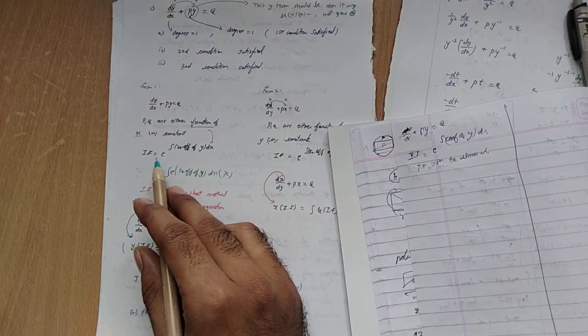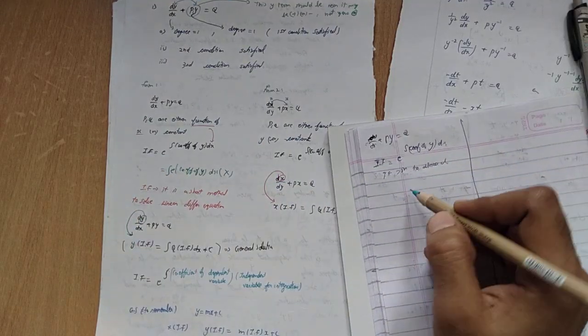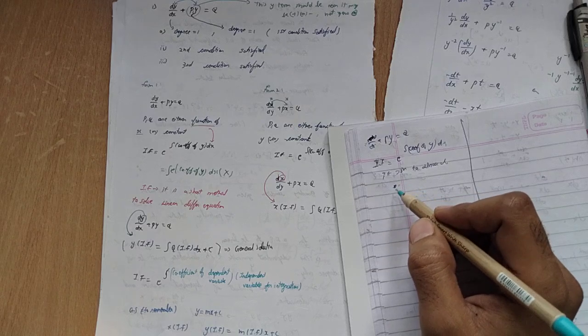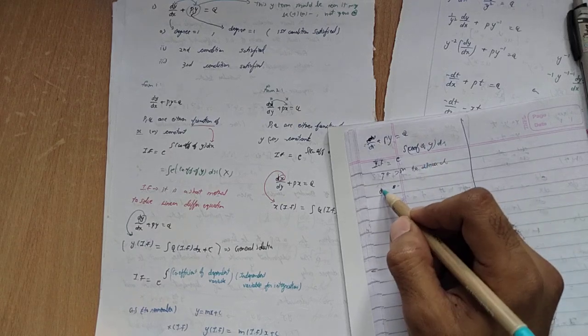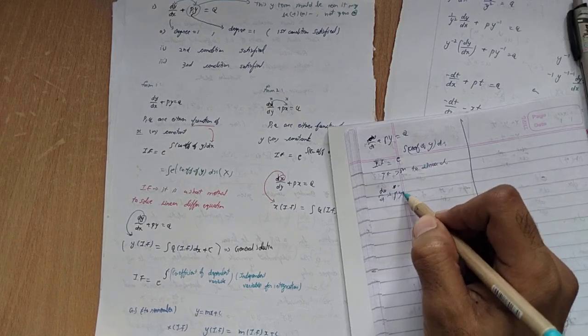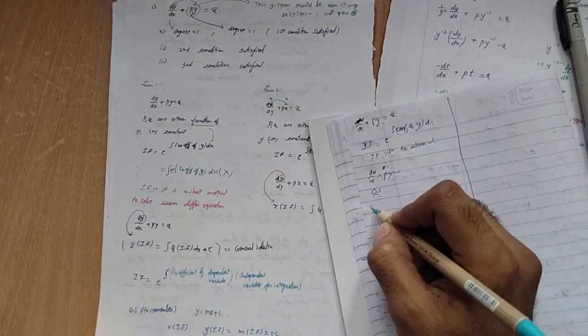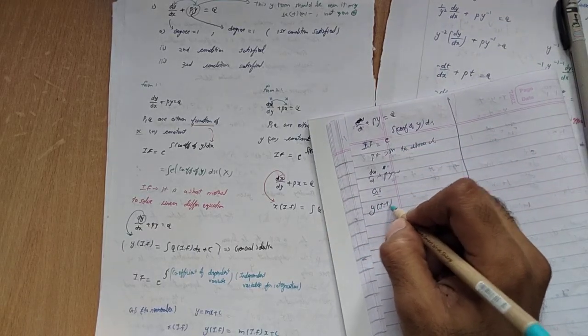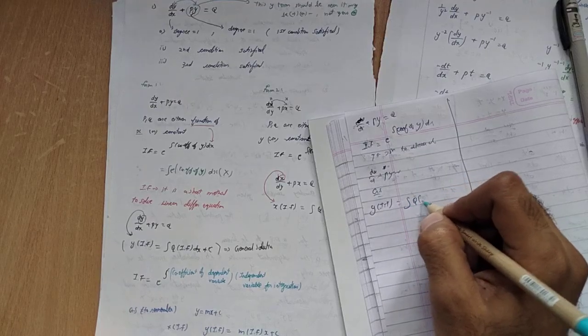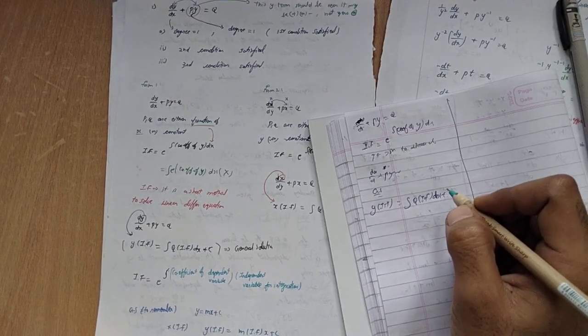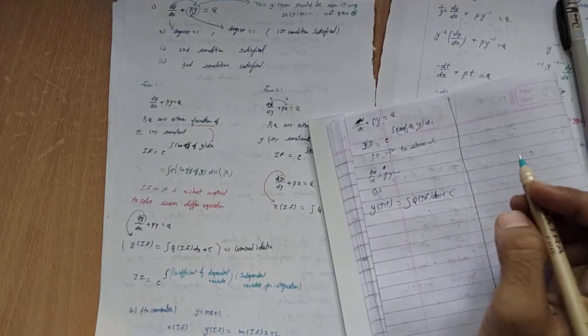So that's why we are just finding the integration factor. Integration factor we are just finding to calculate the point function. Okay, I think you got the point. So dy by dx plus py equal to q, this thing. And the generalized solution, the final equation, is y times integration factor equal to integration of q times integration factor dx plus c. This is the general solution. Okay, I think you can understand.